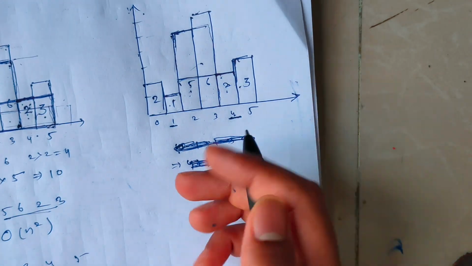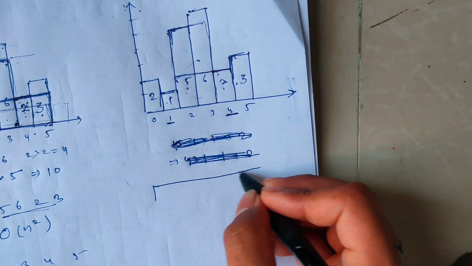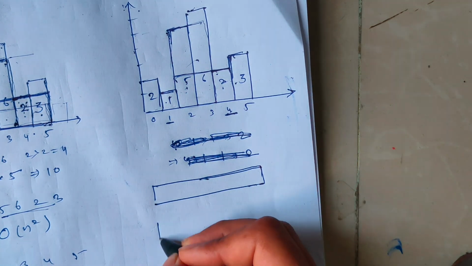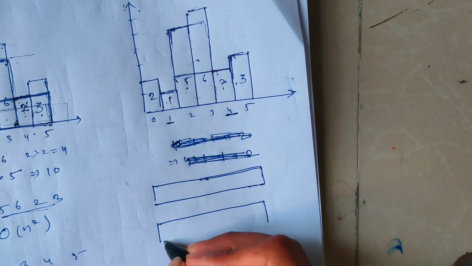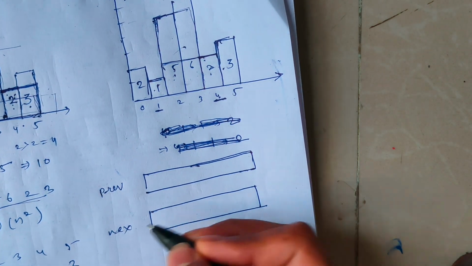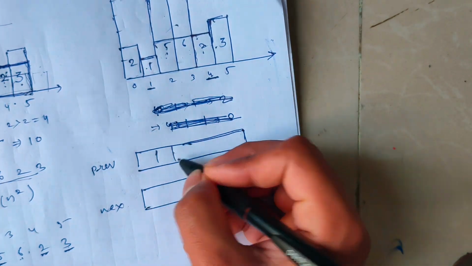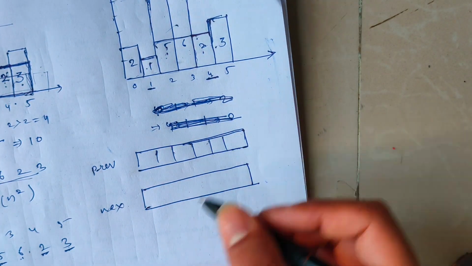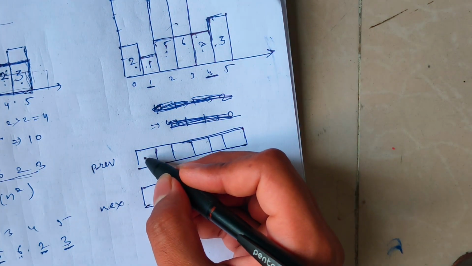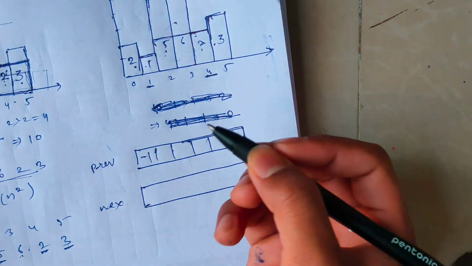But for now, just suppose that we have the arrays which are storing where the previous smaller and next smaller elements are present, at which index. For 2, the smaller element is present at index -1.